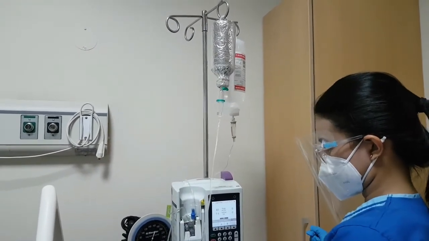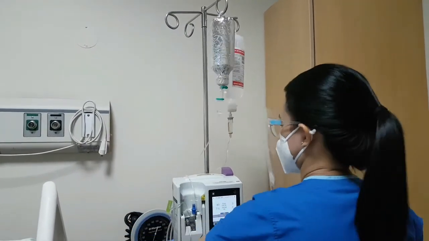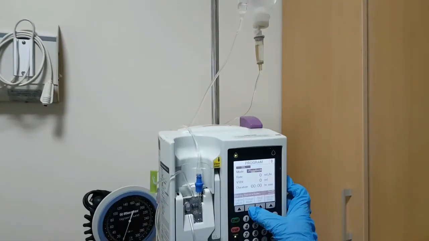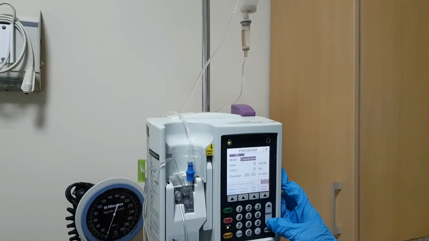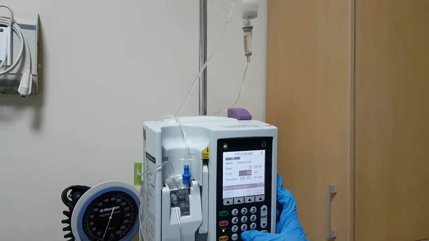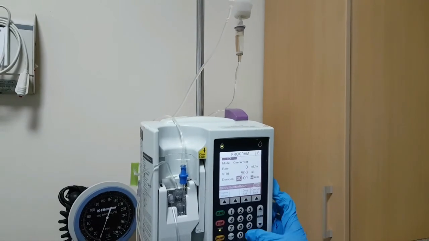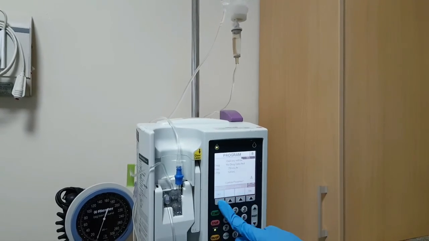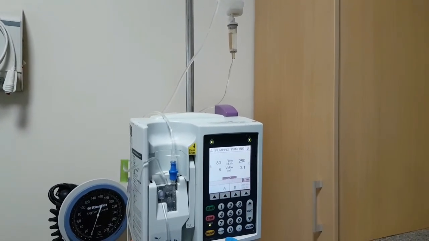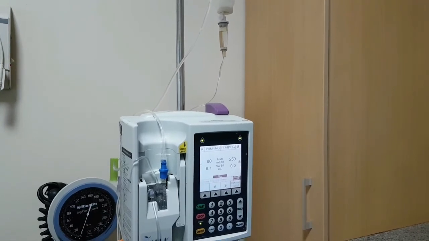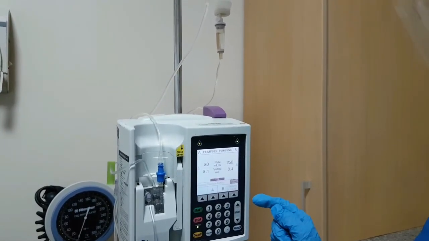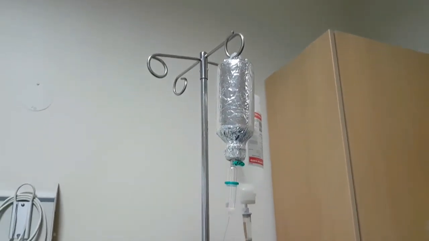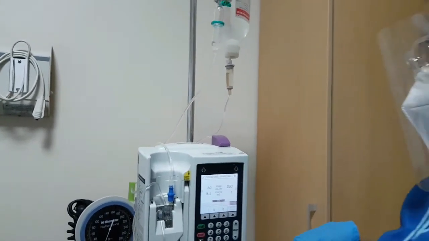Input the needed information. This infusion is oxaliplatin 150 mg in 500 ml D5 water for 2 hours. Input the total VTBI or volume to be infused, which is 500 ml. The duration is 2 hours. Make sure that it is pumping and infusing well together with your main line. We can inform the patient on how long the infusion will be or the expected time of end of infusion.